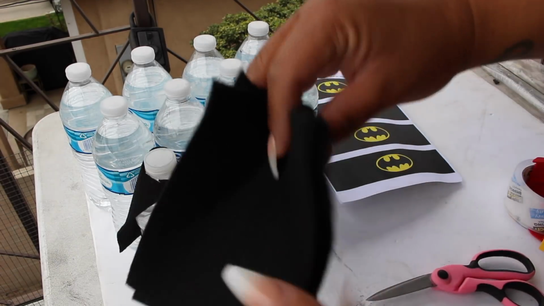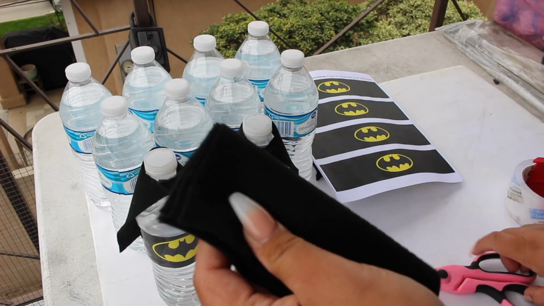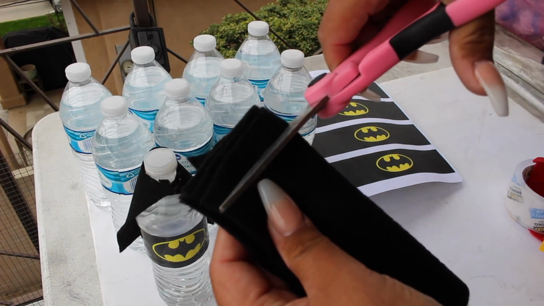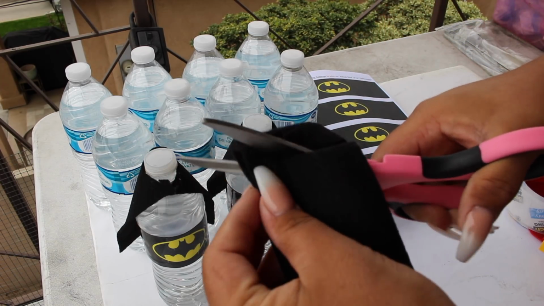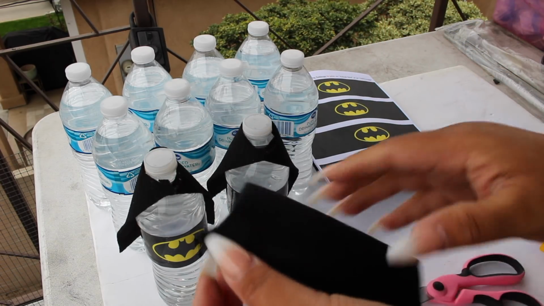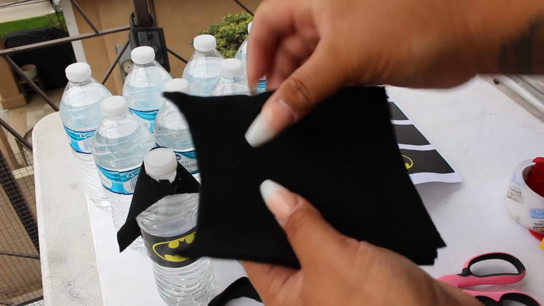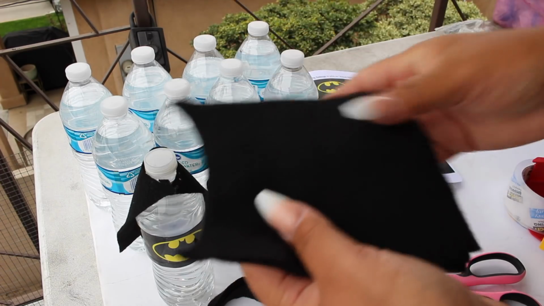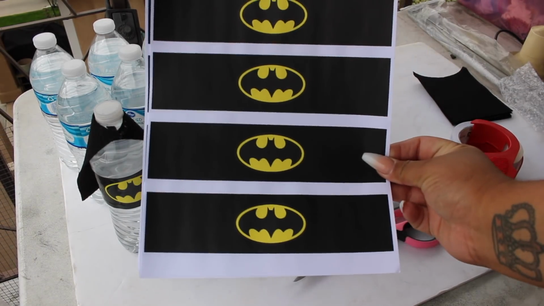So what I did was I actually folded it in half. I think this one's hot dog way. And I started kind of like in the center, and then I just cut all the way to the corner, just like that. And then you're left with these, and this is the easy part because all you have to do is just glue these two together.